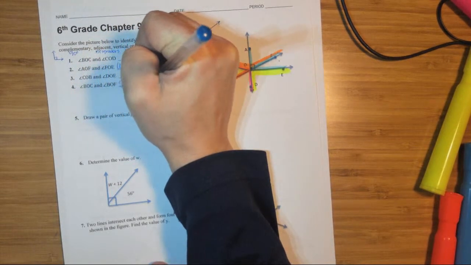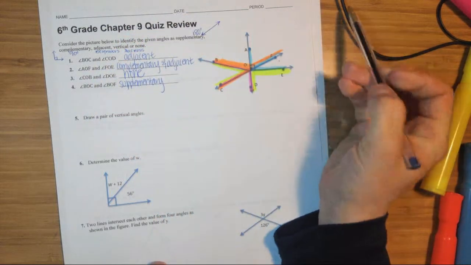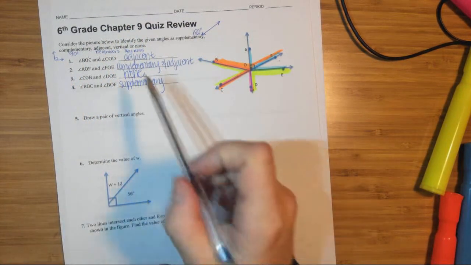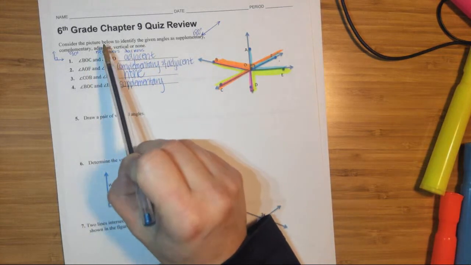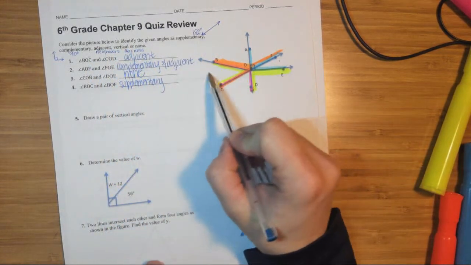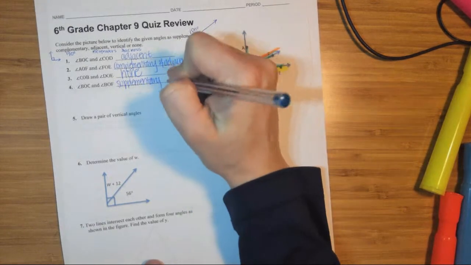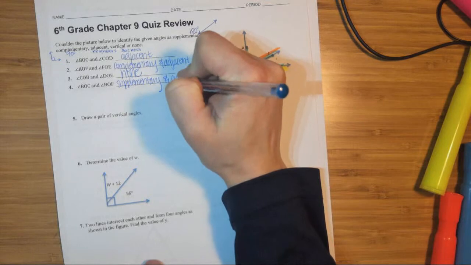Remember, supplementary and straight line both start with an S. Complementary and corner both start with a C. Now we have to ask ourselves, are we adjacent or vertical? If this is my backyard and that's Miss Dedion's backyard, we share a fence right here, so we are neighbors. So they are also adjacent.